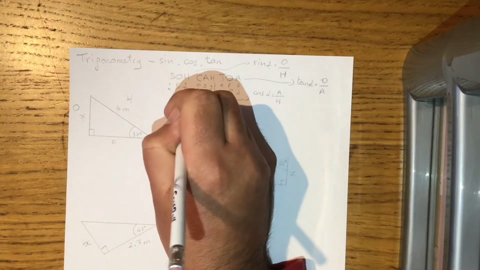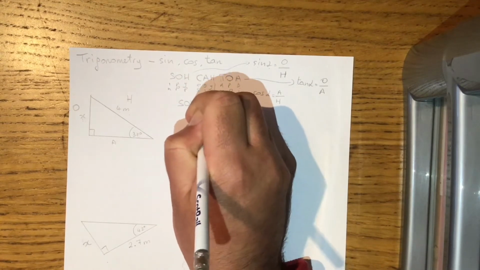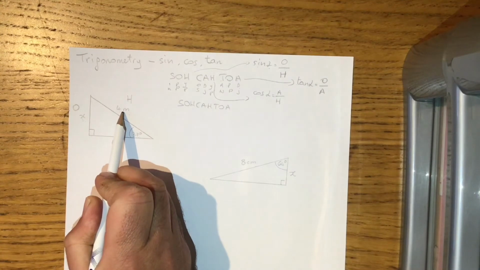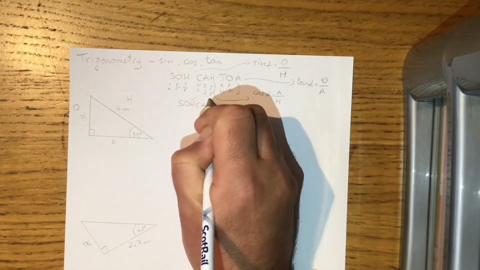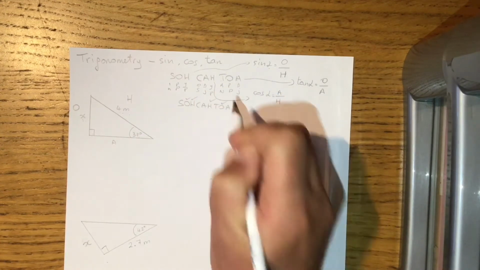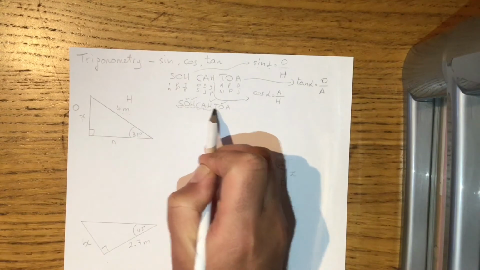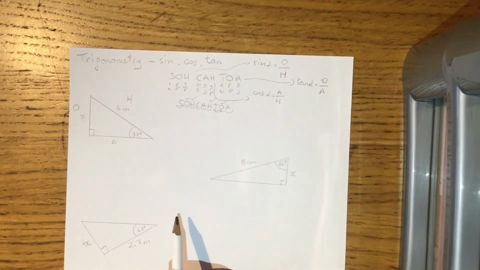So I'm going to write my word, SOHCAHTOA, and I'm going to take all the H's because I've got the hypotenuse. I'm looking for the opposite, so I'm going to take all the O's. And now out of the three, which one has got two ticks?